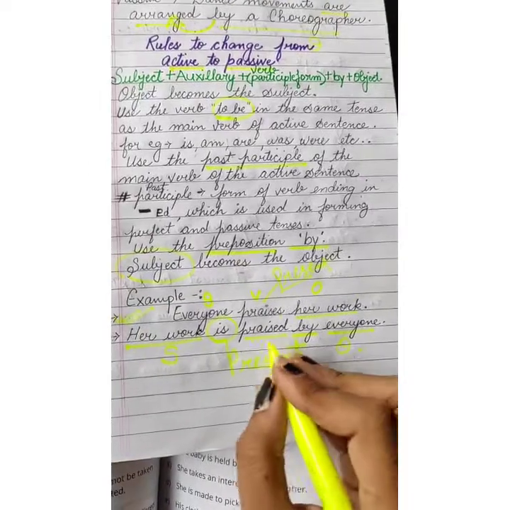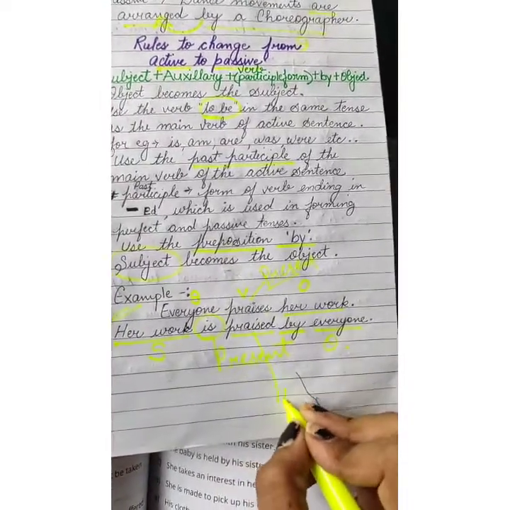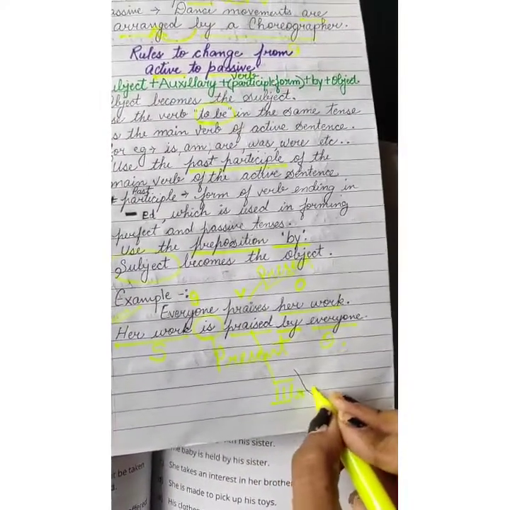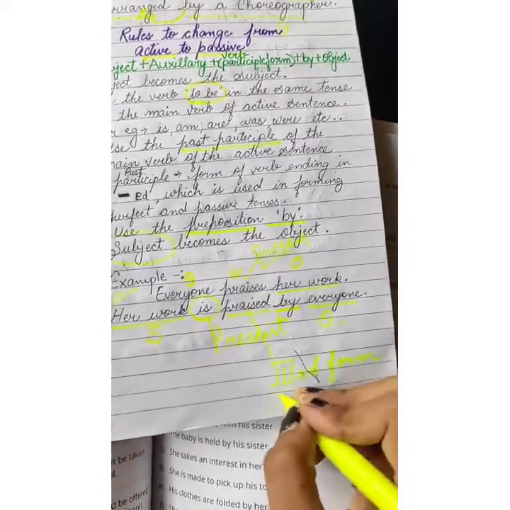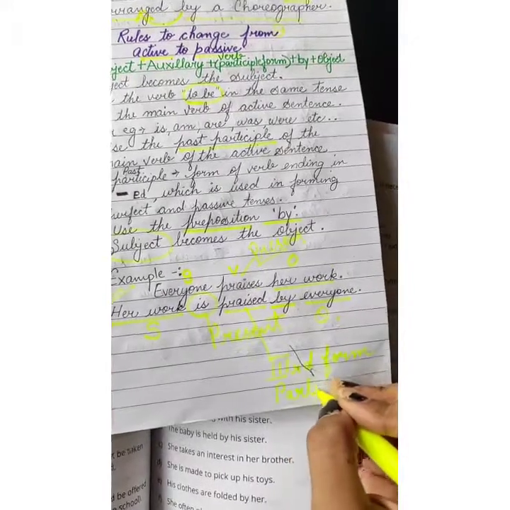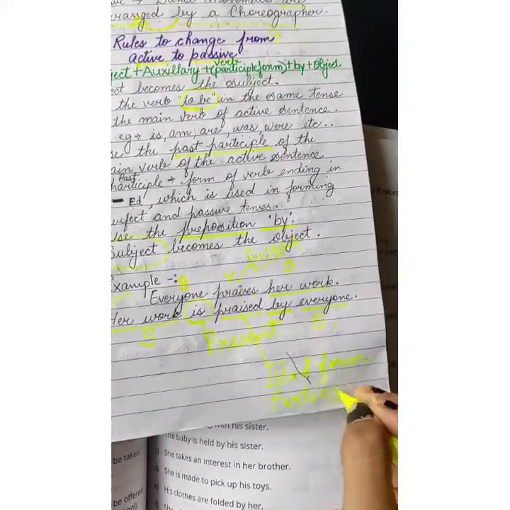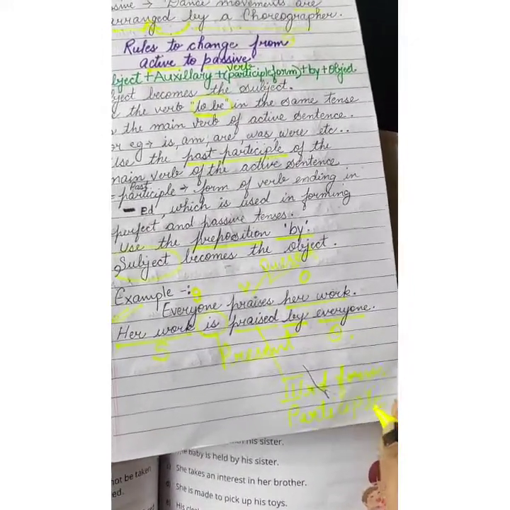Then the main verb is used in the third form, that is the participle.